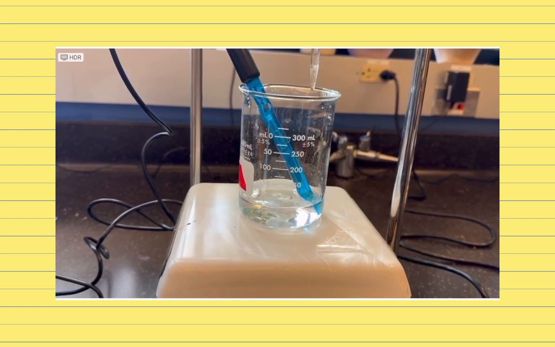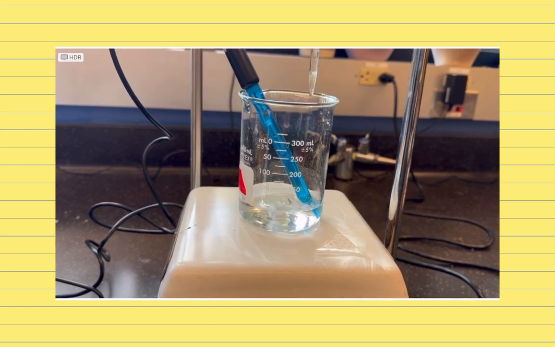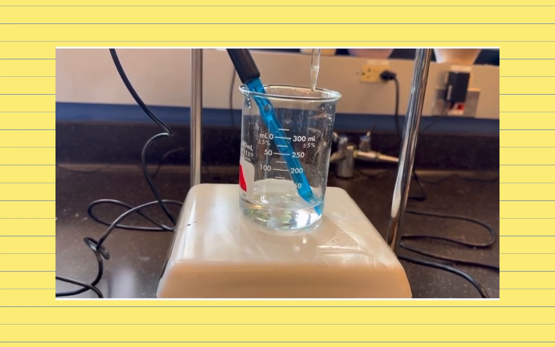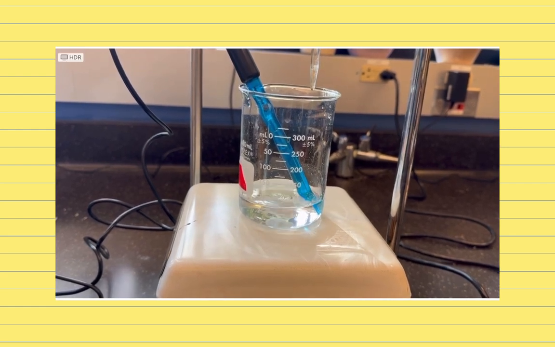Okay, so here's a little video of the pH meter and my lab setup. So you can see that we have a magnetic stir bar in our reaction flask. You can see it stirring there. It sits on top of the hot plate, and the hot plate's not applying heat, but it's just applying the stir function. And then the pH meter is just sitting in the solution.